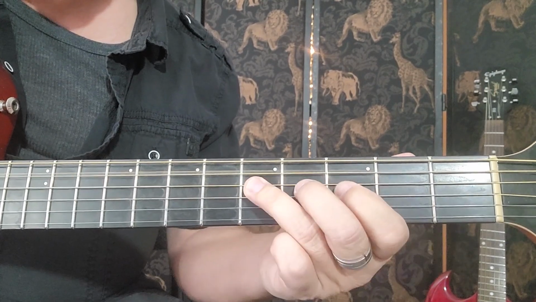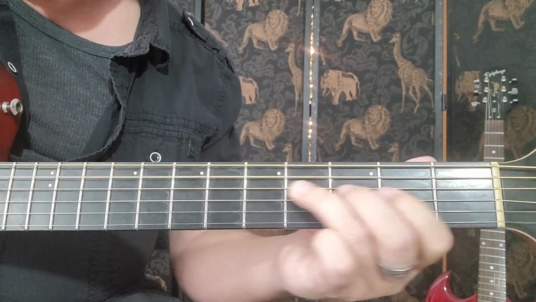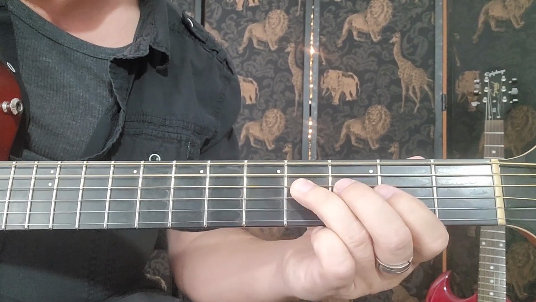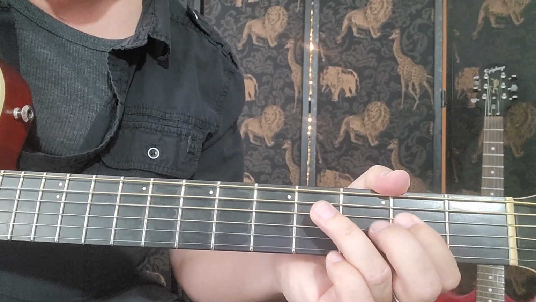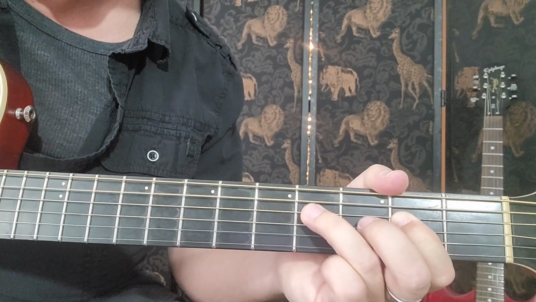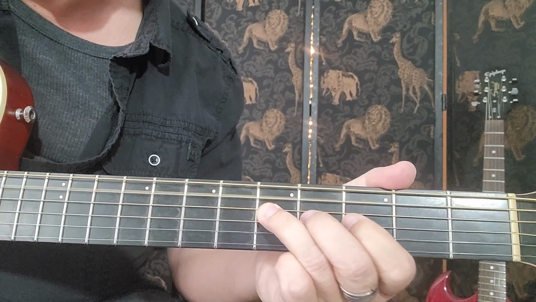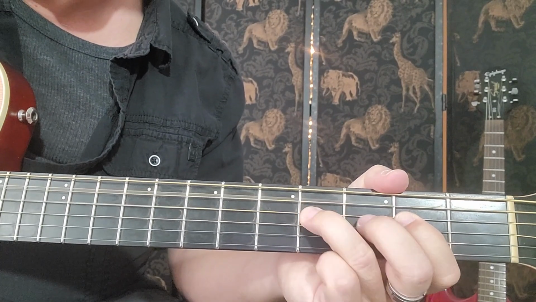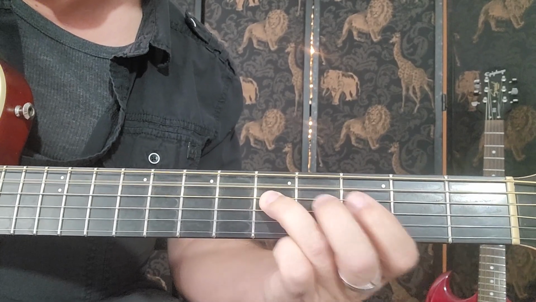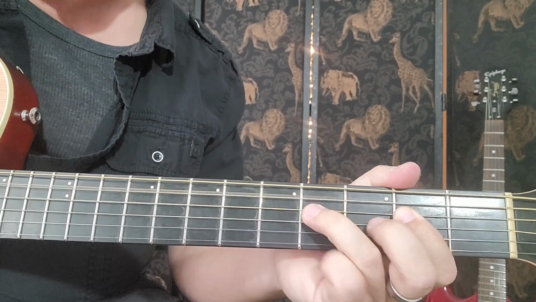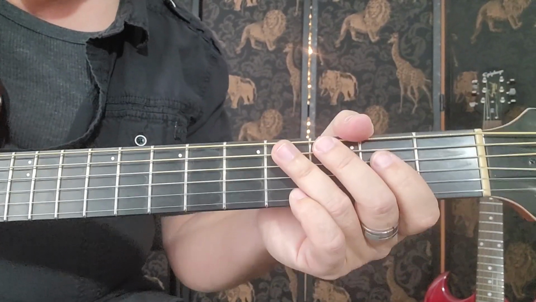Now for that shuffle part, it's one time like that, and then the first measure would be, second measure, third measure, fourth measure, first measure. Okay, so you can kind of understand how that works. Now you just do it.